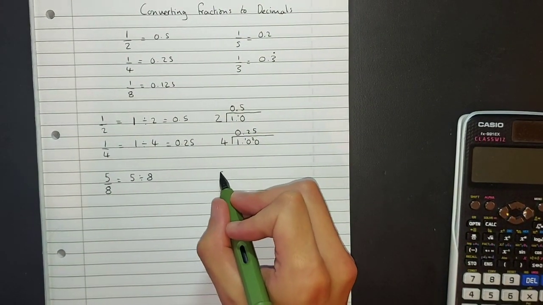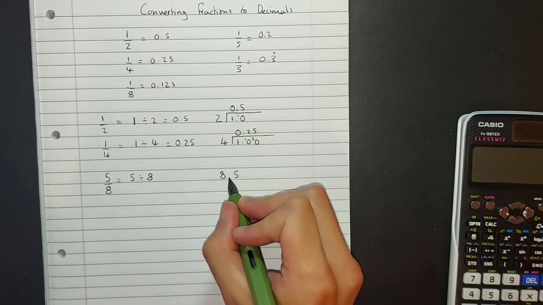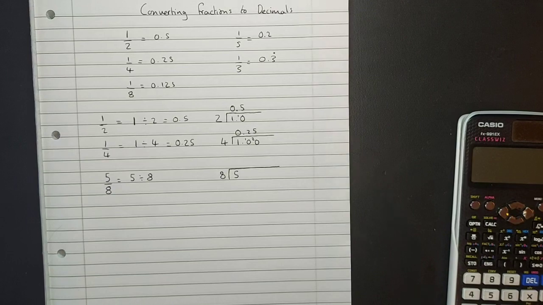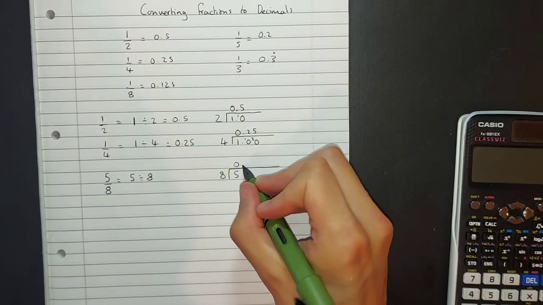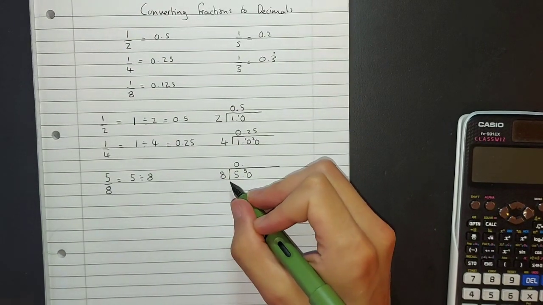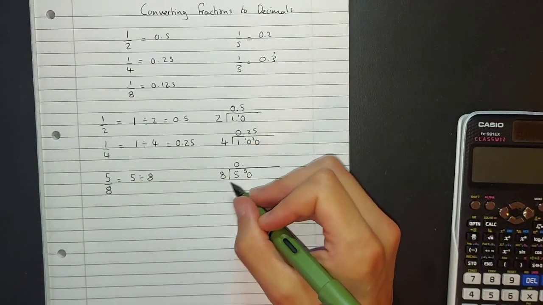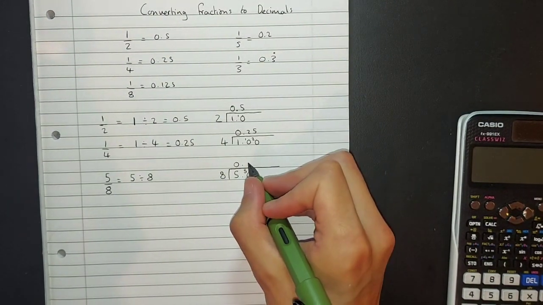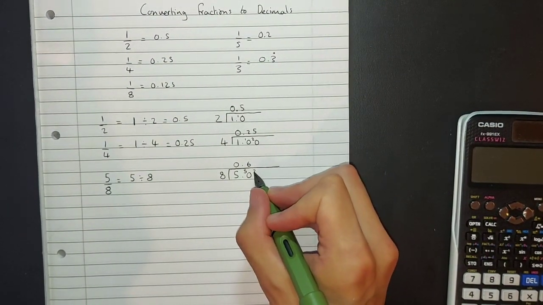Okay, let's do that. How many 8's in 5? Well, that does not go. Then we're going to put our decimal. We've got 5 left over. How many 8's into 50? Well, 8 times 6 is 48. So it's going to be 6, remainder of 2.